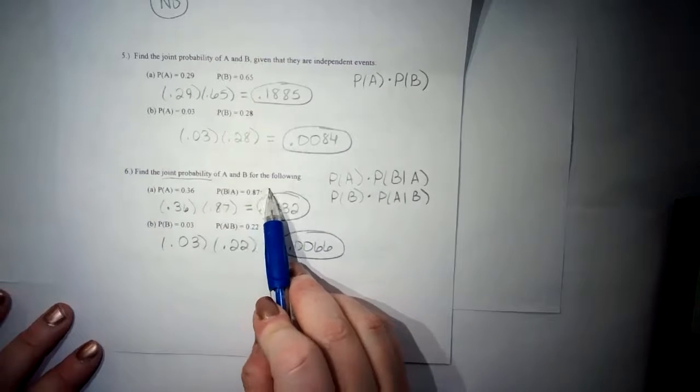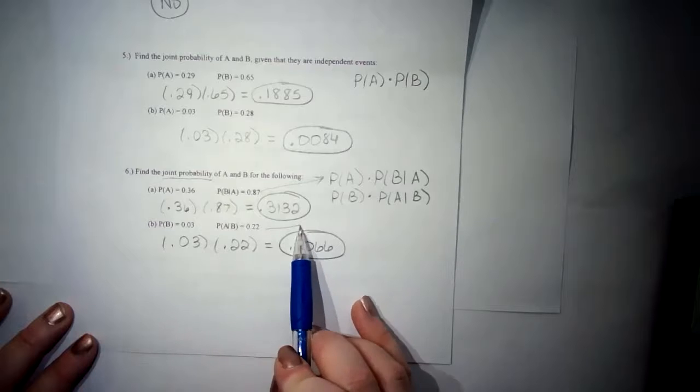And there's my answer. Okay, so based on what was given, I'm using that formula. Based on what was given, I'm using that version. They're the same thing. It's just two different formulas based on what information you're provided with, but you're just going to multiply them together. That's it. Joint probability is the multiplication rule. So you're just multiplying stuff. Same thing. All right.